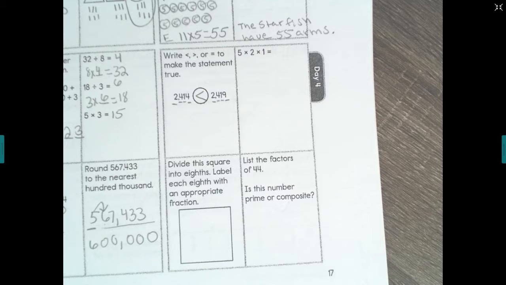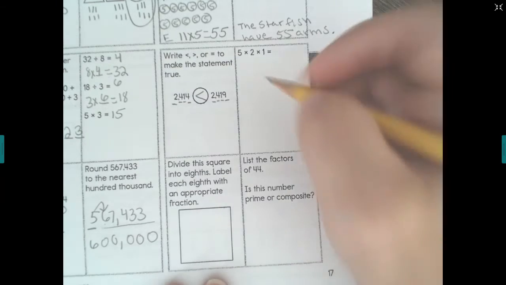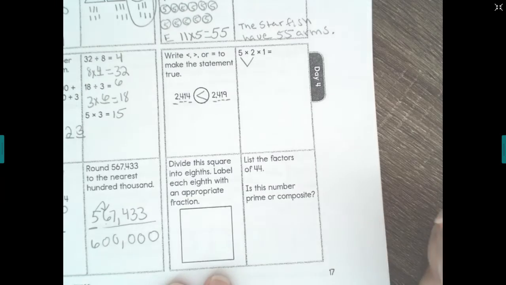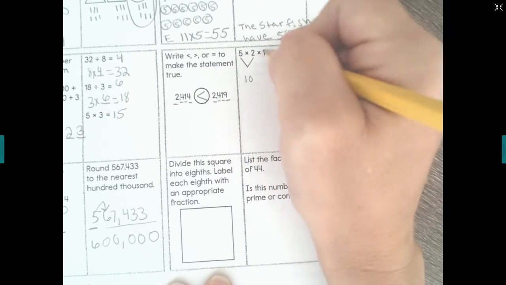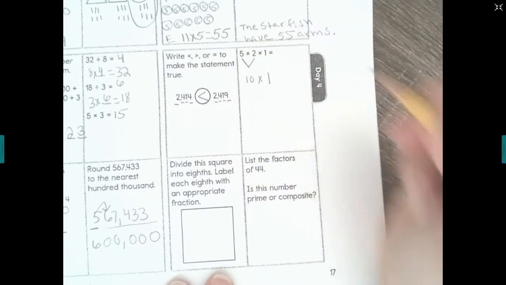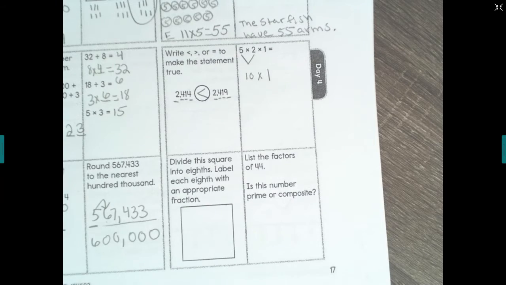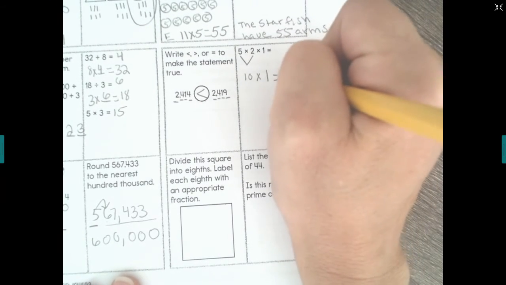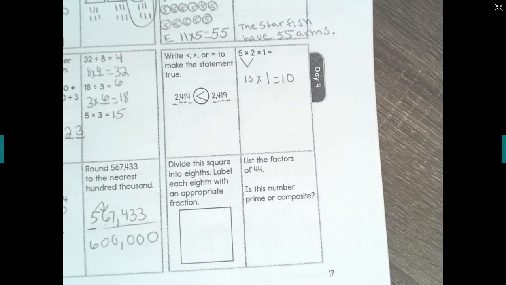All right, so let's look at this multiplication problem. Kind of looks hard because we have 3 factors that we have to multiply. When you're using multiplication, remember it doesn't matter the order in which you multiply the factors. So I'm just going to go from left to right. So you can do 5 times 2 first and get 10, then bring down the rest of the problem. Now we have 10 times 1. Well, 10 times 1 is just 10. So the answer is just 10.